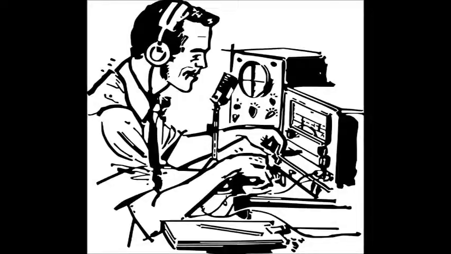T2C04. What do RACES and ARES have in common? RACES is R-A-C-E-S. ARES is A-R-E-S. Well, both organizations may provide communications during emergencies. Now, RACES and ARES are completely separate services, but both might provide communications during emergencies.